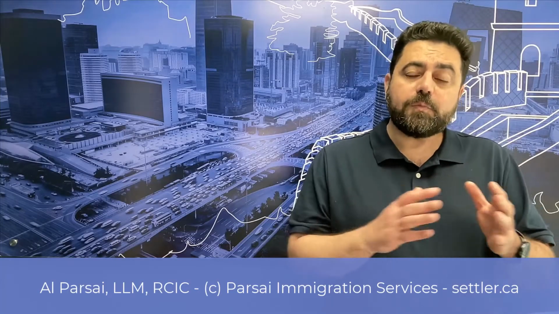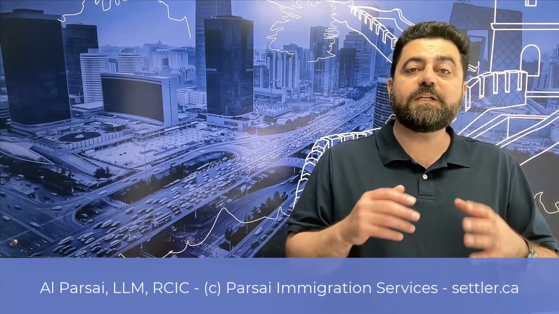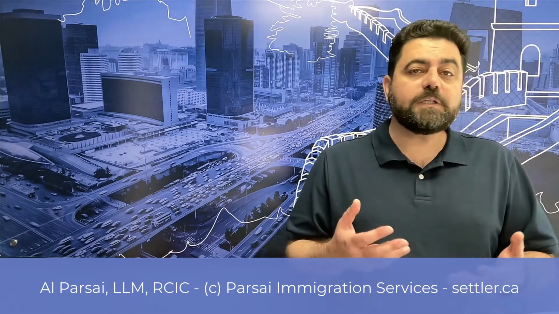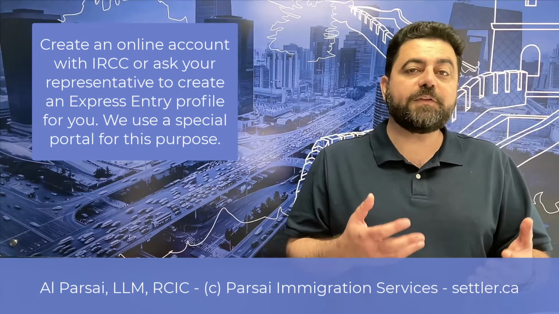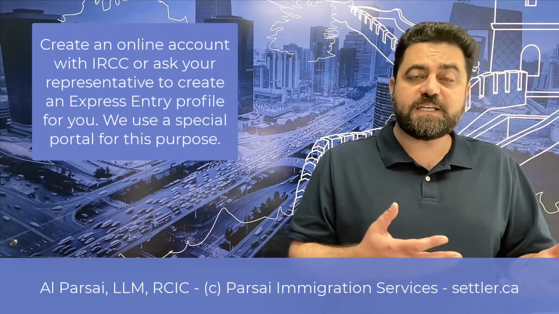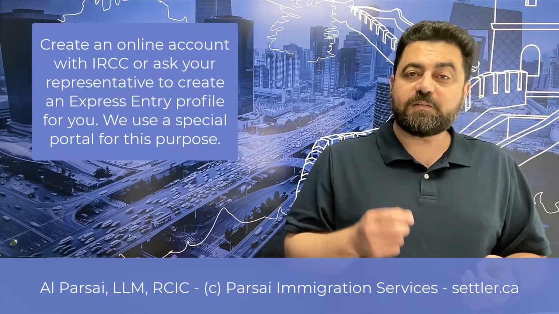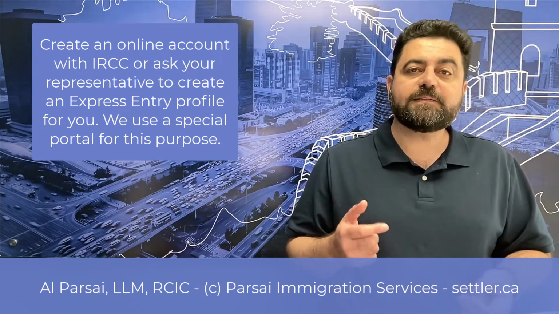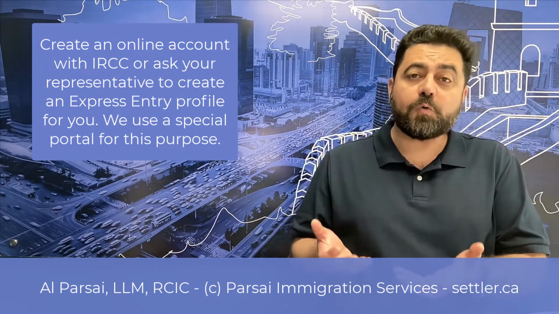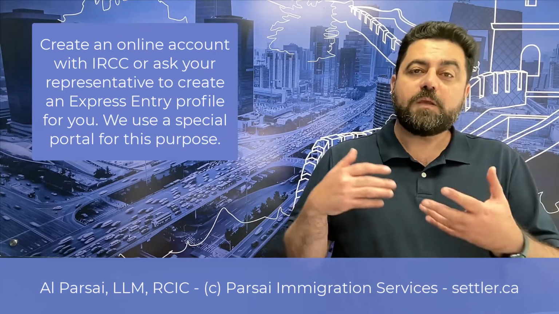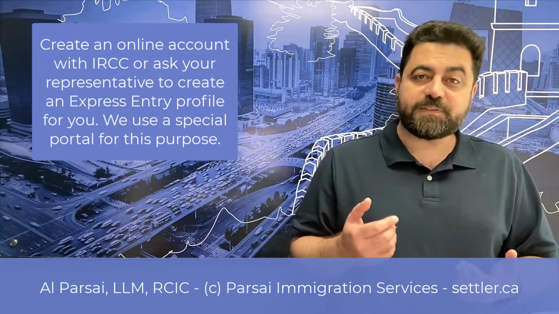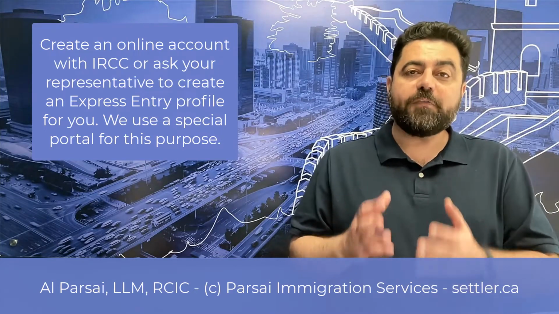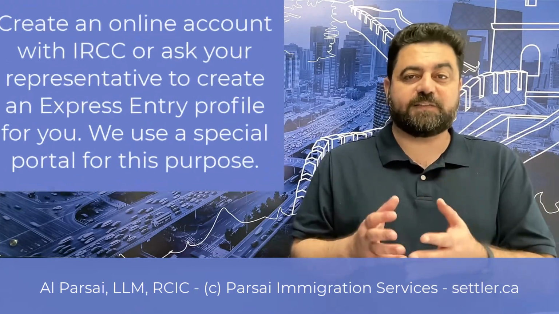When you know that you meet those requirements, then you need to enter the pool of express entry. For entering the pool, you either need to create a GC key on the IRCC website, or if you have a representative, that representative will use their own portal. It's called the portal for authorized paid representatives, and they create a profile for you under the express entry system.